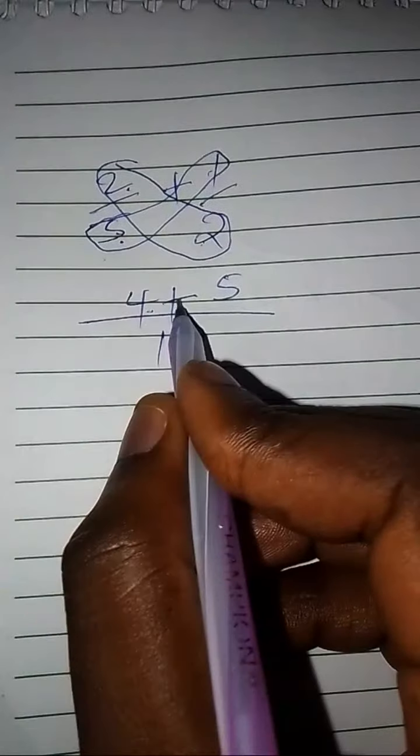You just take this 2, you multiply that way, then you take 5, you multiply by 1. So 2 multiplied by 2 is 4. Then you add it to 5 multiplied by 1, which is 5. Then you take 5 multiplied by 2, which is 10. So 4 plus 5 is 9 out of 10. So the answer is 9 out of 10.